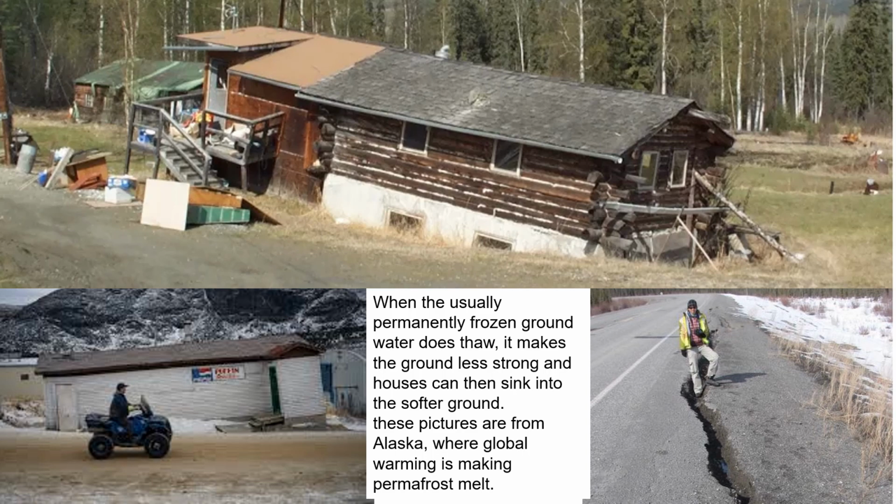Well, when the ground stays permanently frozen, like it does in Alaska or northern Canada, we call that permafrost. It's when the water in the ground stays frozen all the time, which means the ground is pretty solid. Well, we're having a problem, and this is one of the indicators of global climate change, that now the permafrost is actually melting because the temperatures are rising a little bit.